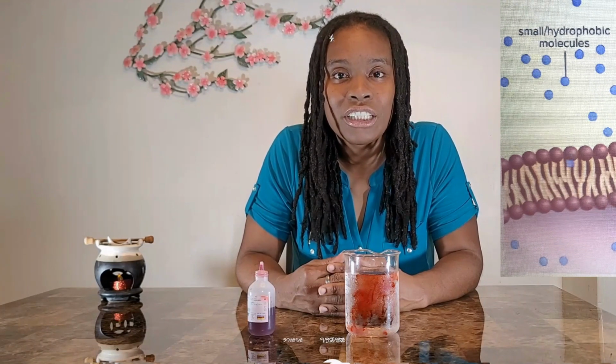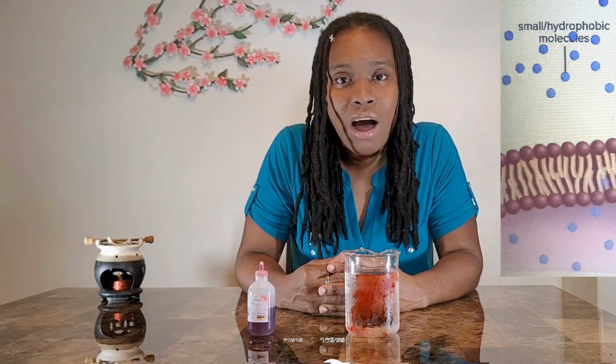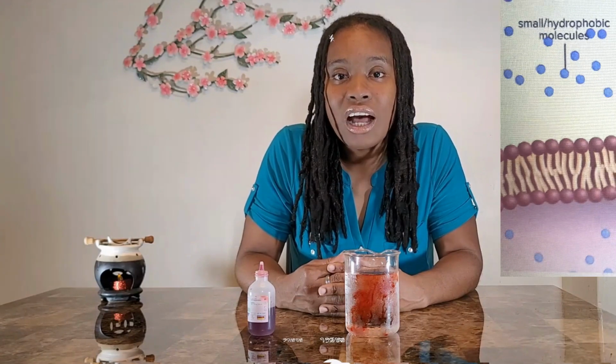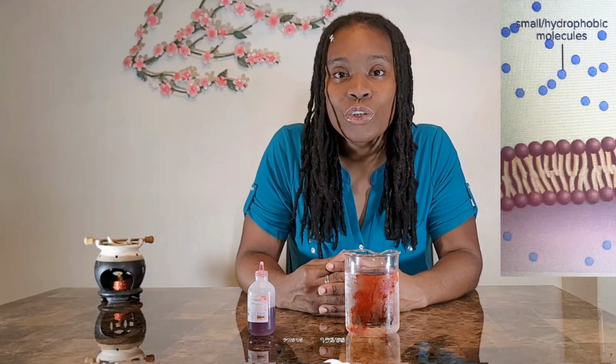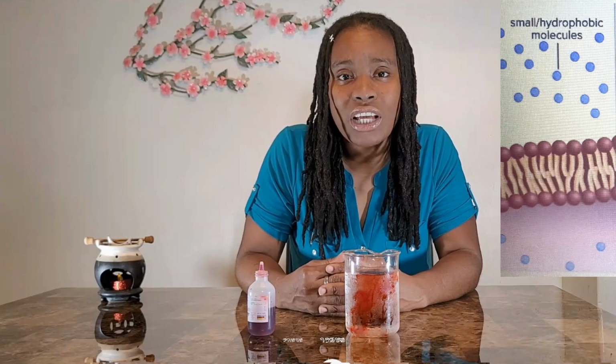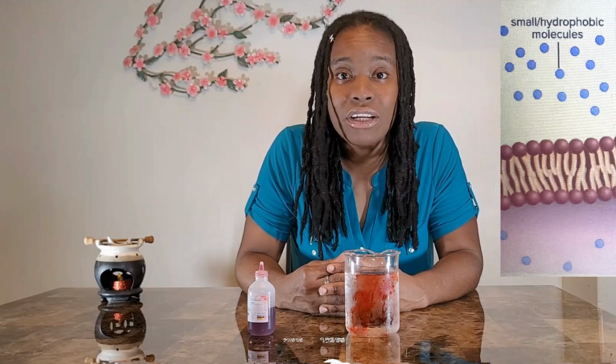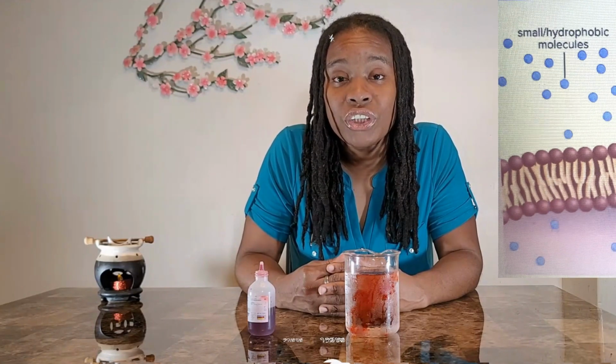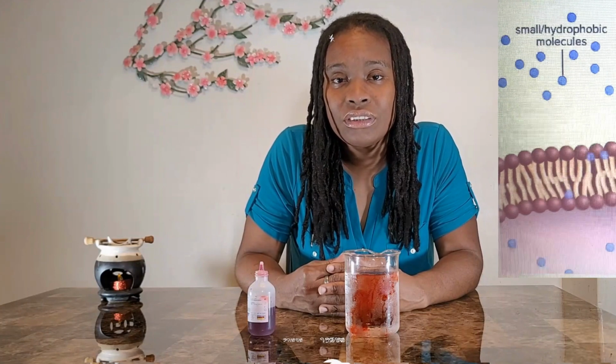So diffusion is the movement of molecules from a high concentration to low concentration down the concentration gradient. For example, this first simulation right here, you see the small molecules are highly concentrated outside the cell. So they'll move from outside to inside the cell in a process known as diffusion to be balanced out.